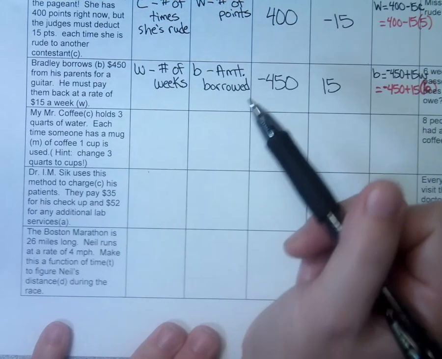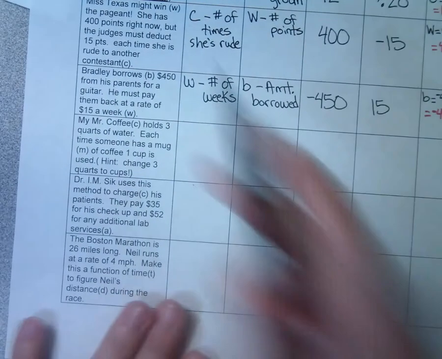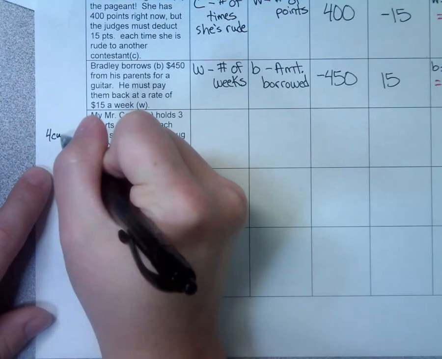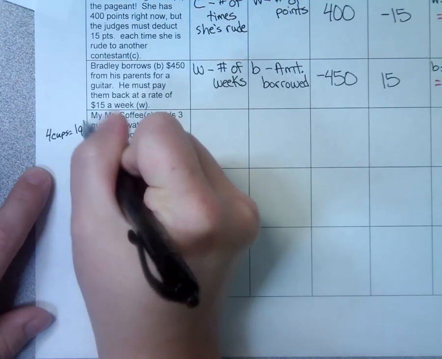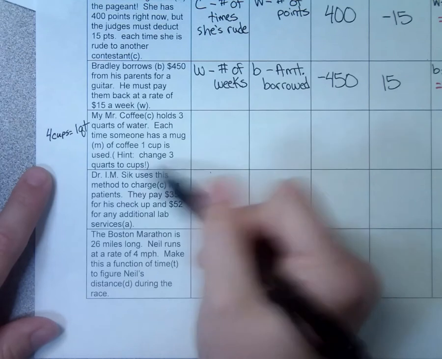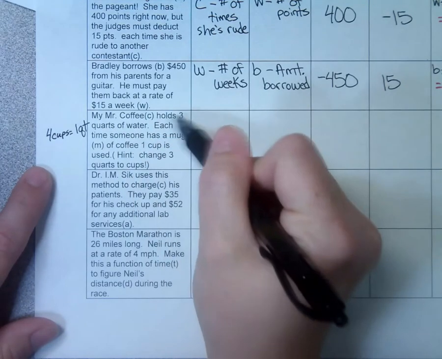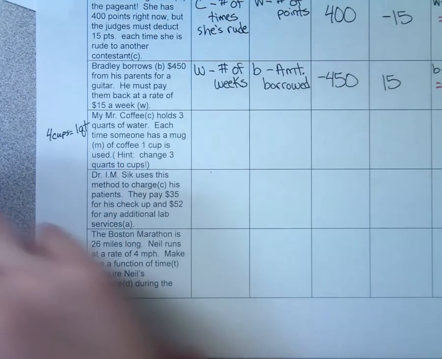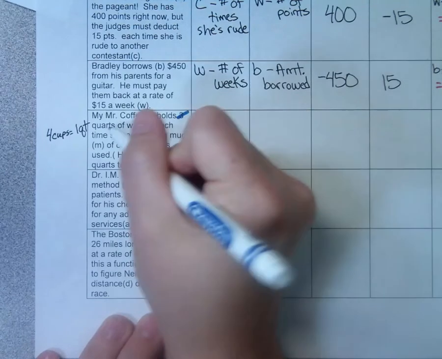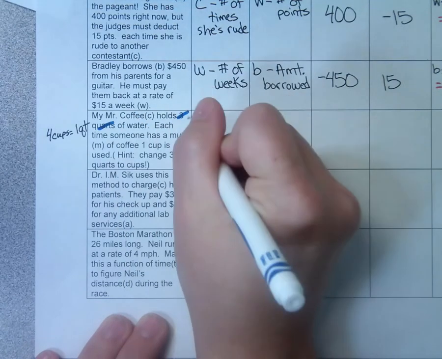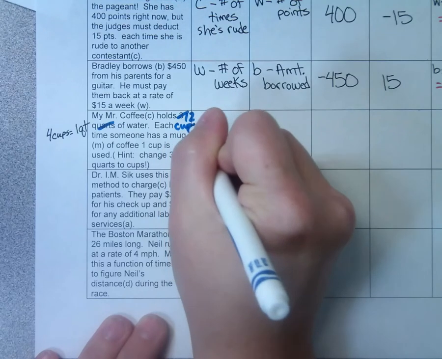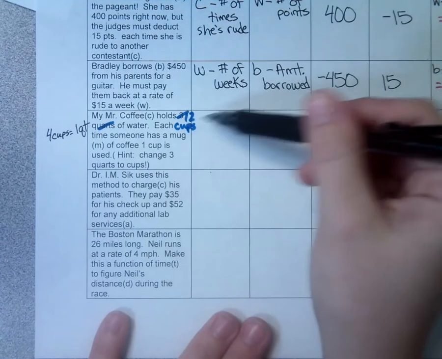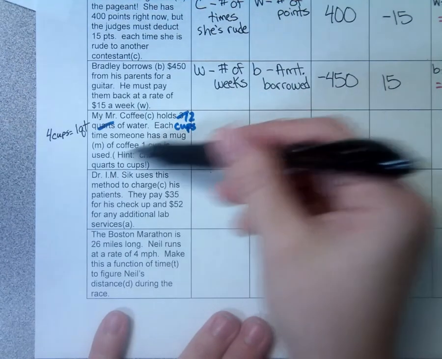Okay, first of all, does anybody know how many cups are in a quart? If you didn't know, you could Google it, but I'm just going to tell you off to the side here. There are 4 cups in 1 quart. So since the hint was to change 3 quarts to cups, how many cups would 3 quarts be? There's 4 cups in every quart. 3 quarts would be 12 cups. So I'm just going to make this at 12 cups. Okay, so the Mr. Coffee holds 12 cups of water. Each time someone has a mug of coffee, 1 cup is used.